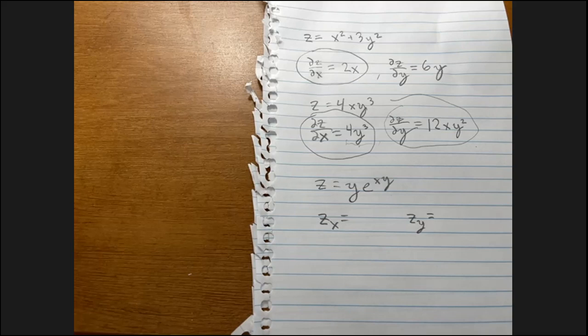Okay, can someone help me? What is zx in this case? Think of y as being a fixed number. You don't know what y is, but whatever it is, it's fixed. X is the variable, so I want to take the derivative with respect to x. What do I get? Would it be y squared times e to the xy? That is correct.